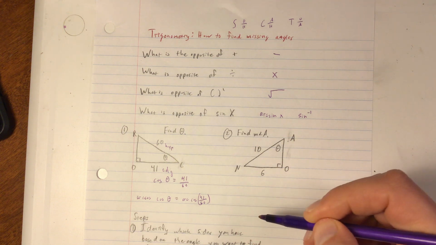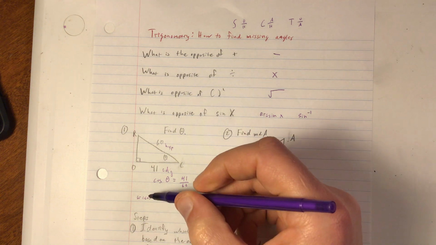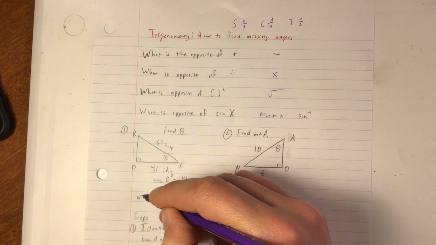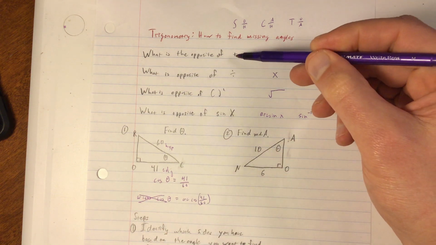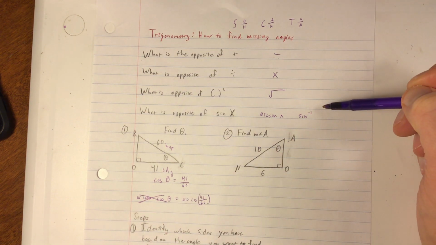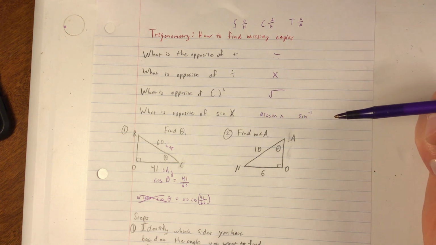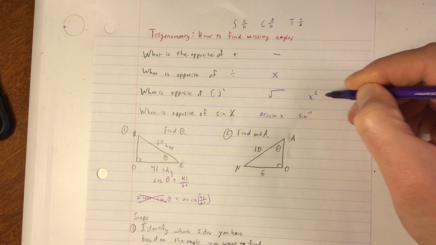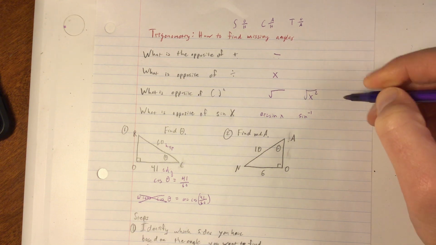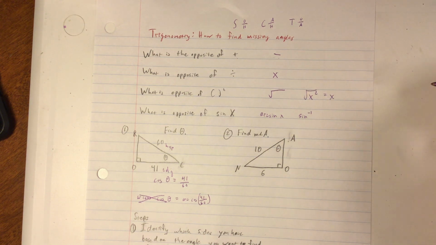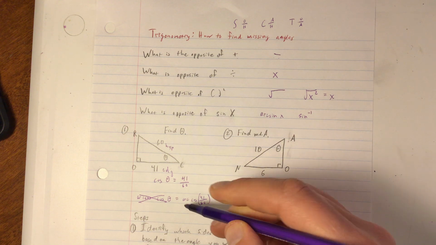I just gotta make sure this is in parentheses. Arc cosine and cosine cancel each other out, just like addition and subtraction cancel each other out. Or if you've got some number squared, taking the square root cancels it out. If I have x squared and just trying to find x, I take the square root, and that's just x. Those get rid of each other.